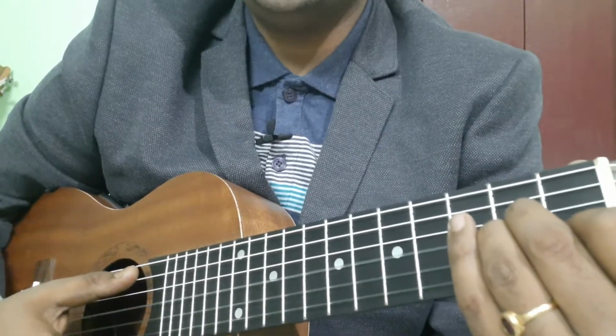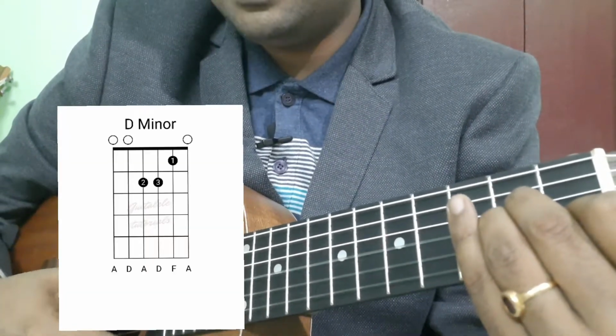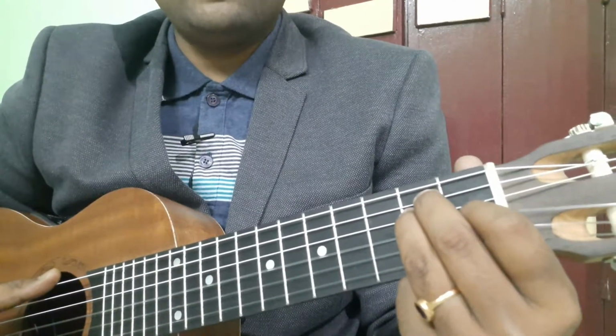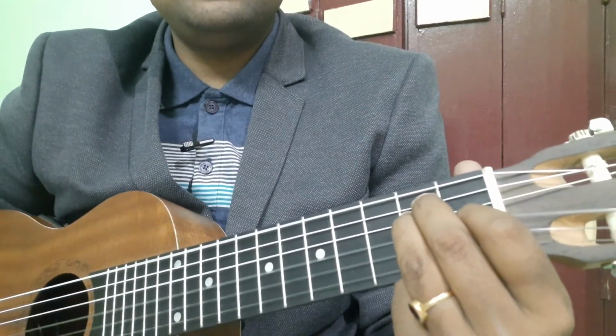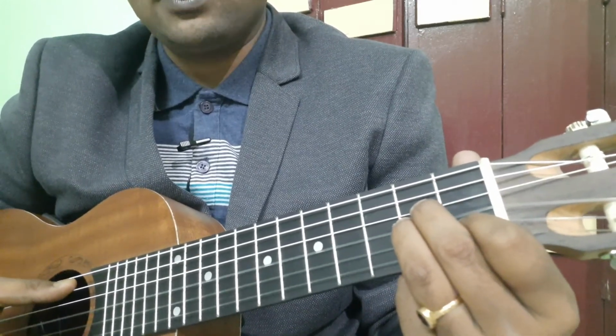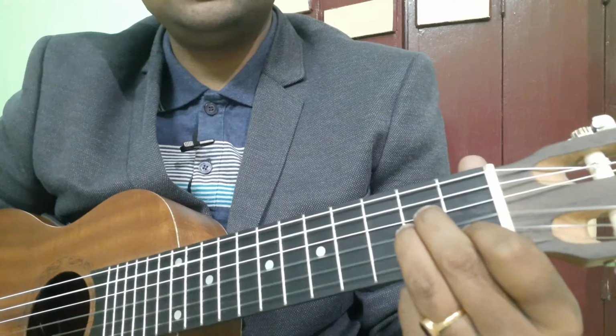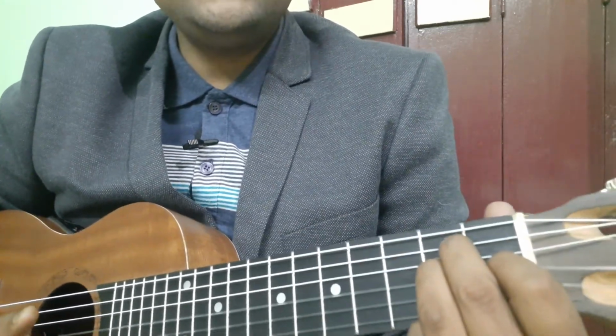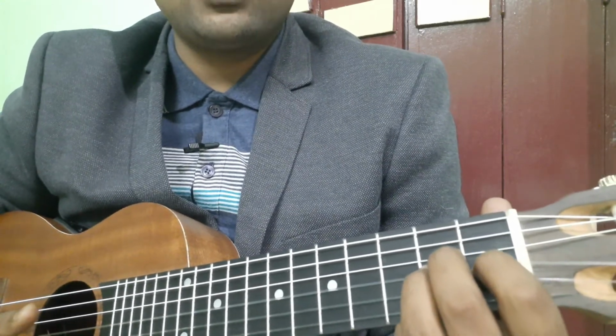Let's take another look into D minor chord. Looks familiar, right? You won't be wrong if it looks familiar to you. Actually, it's A major chord played one string lower. Here is our A major chord. And here is our D minor chord. So, A major chord played one string below is D minor chord.